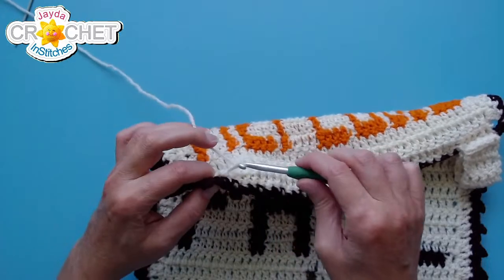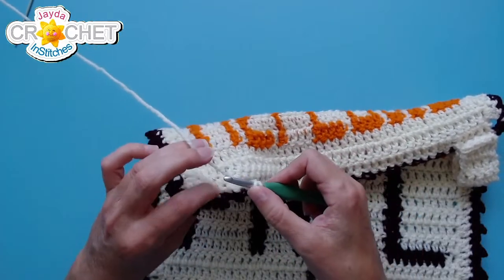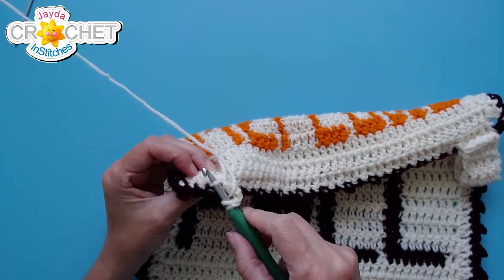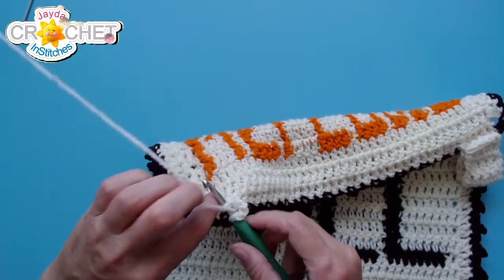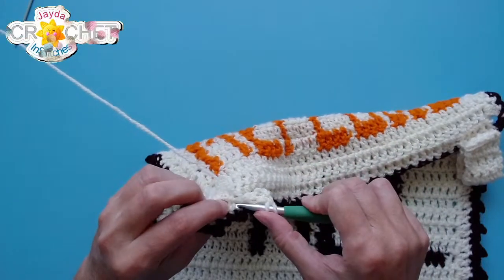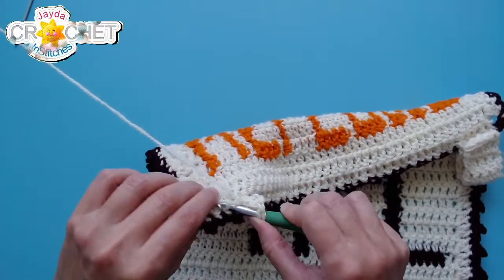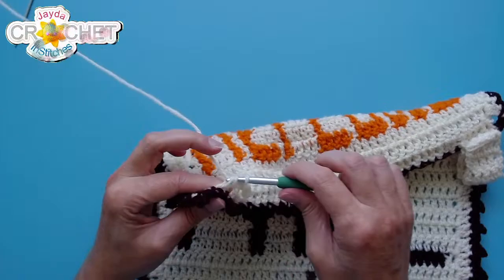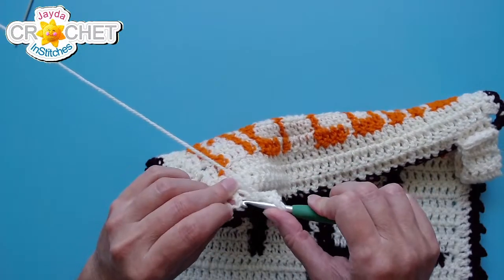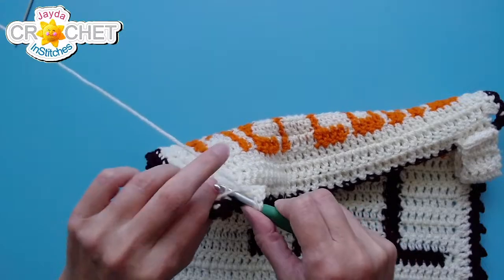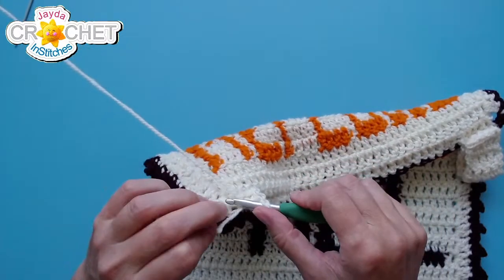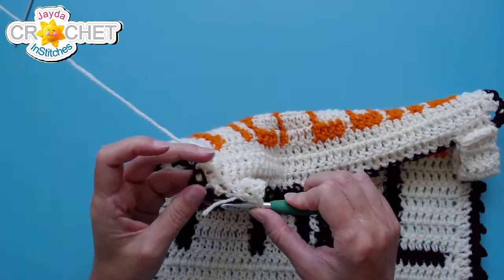Chain 3, that'll count as a double crochet, and then I'm going to double crochet into loops across those stitches, and there'll be 5 stitches in total. So I'm just getting my hook underneath a loop from one of the stitches of row 1 of the border, and there's that last one.